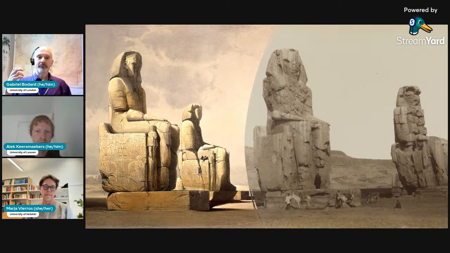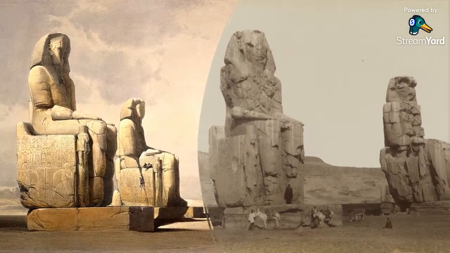And as with most monuments in Egypt, there have been all sorts of different phases of history of vandalism, of various different kinds of interference and damage done to this text. And this goes back all the way to antiquity, as is always the case.